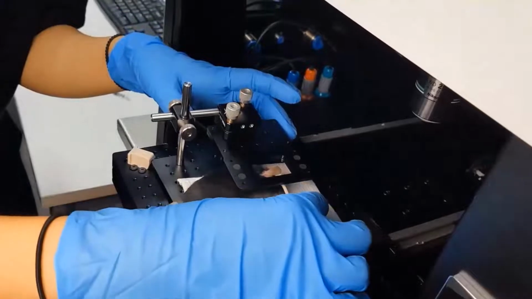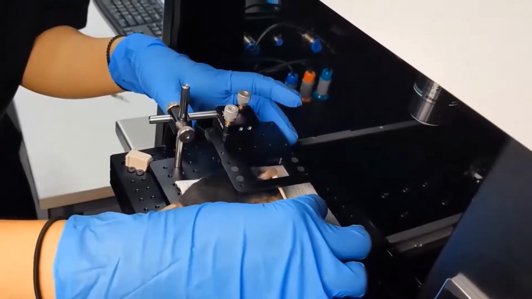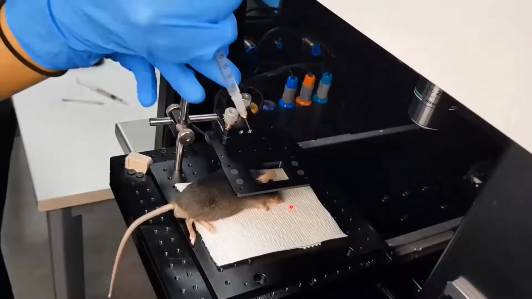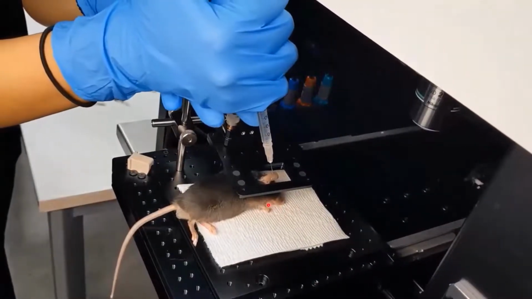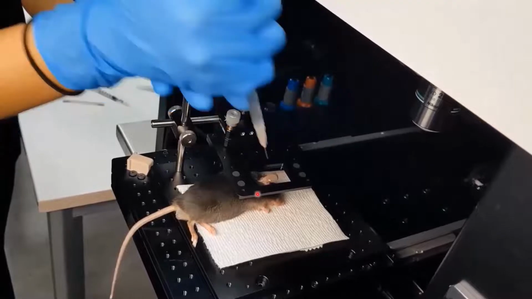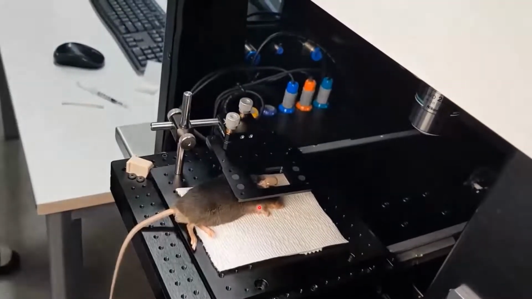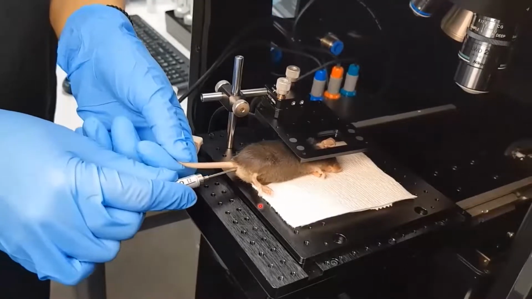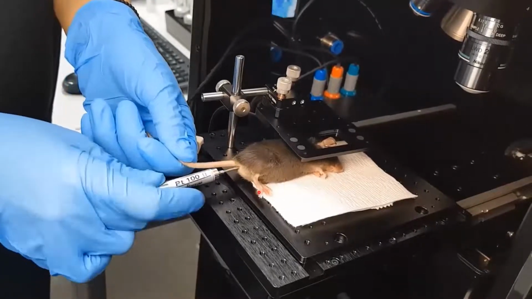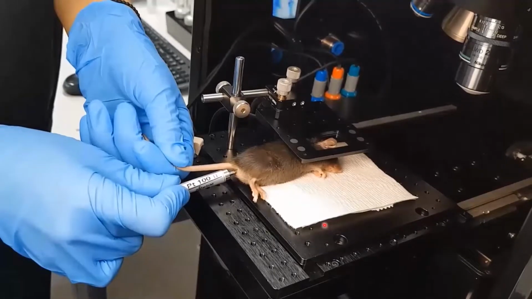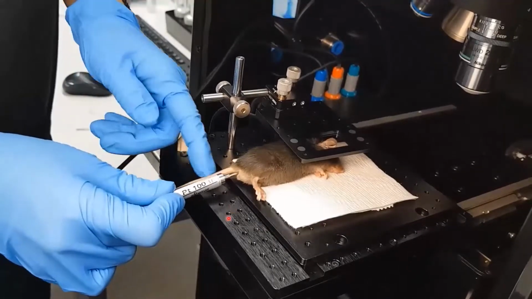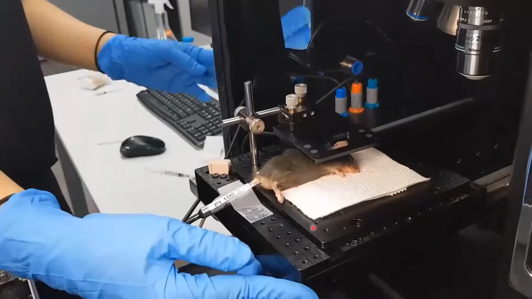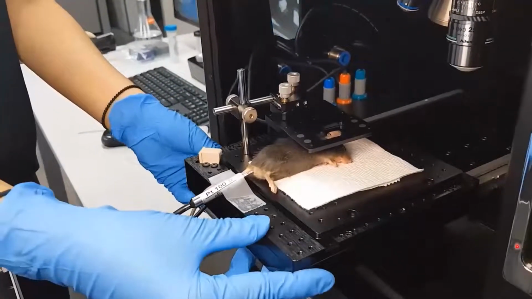After mounting, we drop distilled water on the cover slip for immersing the objective lens. And with the rectal probe for sensing the body core temperature, which has a feedback system with the stage heating plate, the mouse body core temperature is well maintained at 36 degrees during the whole imaging time.